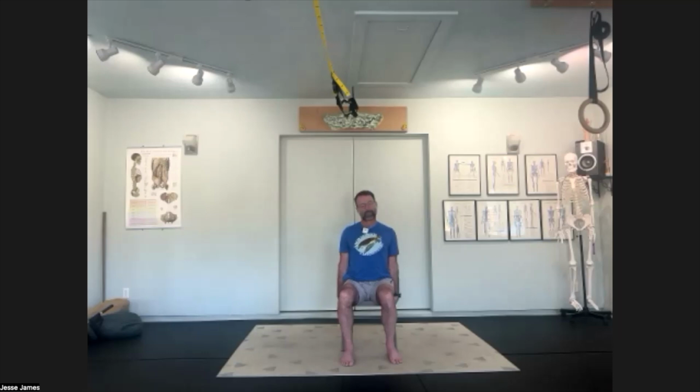I want to be soft with this. This is not a hard pull. I'm not trying to force it. How does it feel on the right side compared to the left side? Is one side tighter, more restricted? Is it painful? Again, I want to avoid moving into pain. And how is it different than normal?